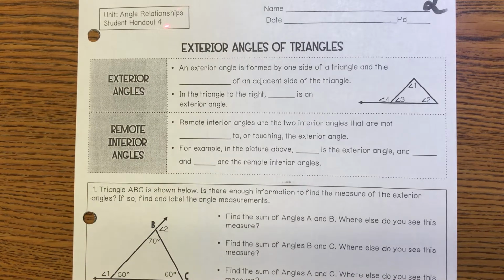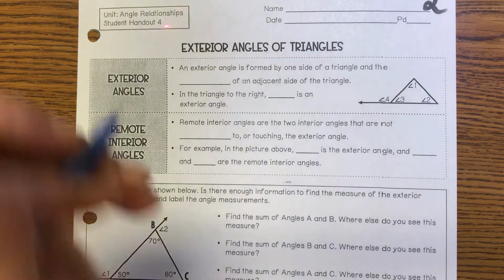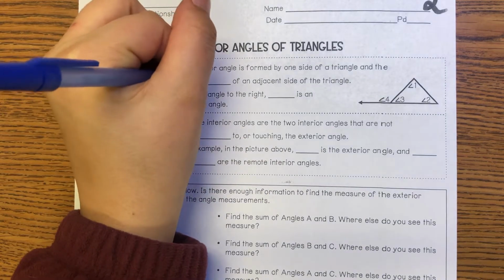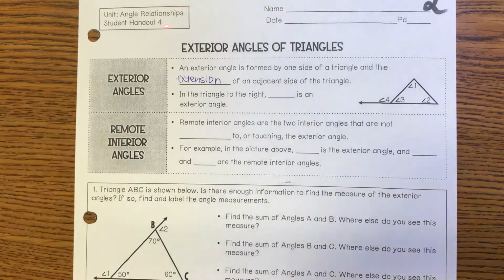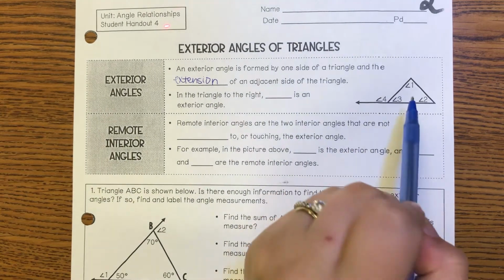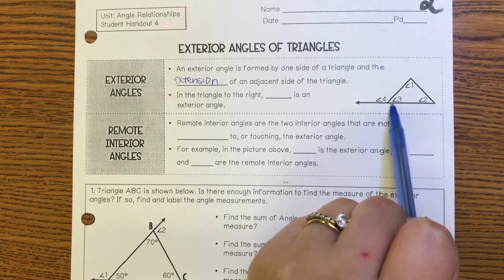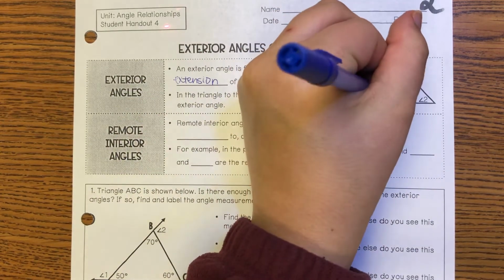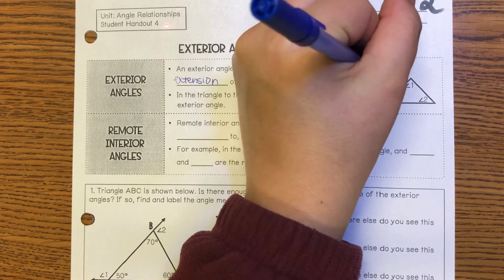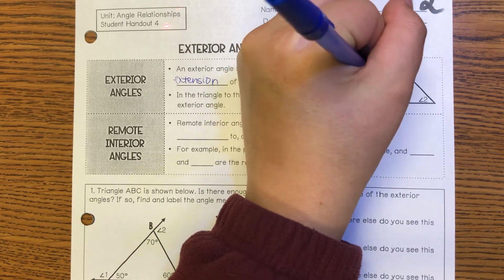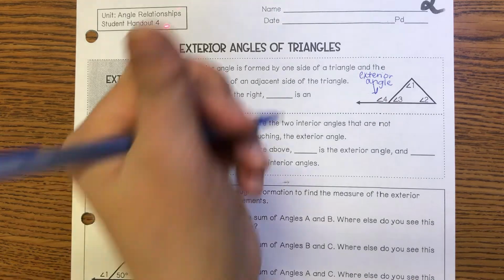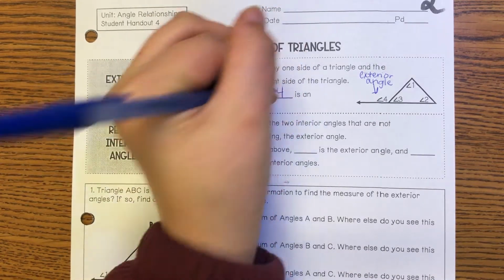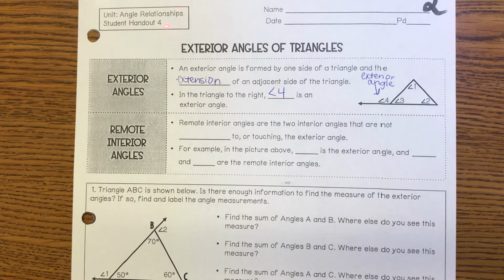An exterior angle is formed by one side of a triangle and the extension of an adjacent side of the triangle. So right here, this adjacent side, I'm following this side all the way out. So this right here is an exterior angle. In the triangle to the right, angle 4 is an exterior angle.